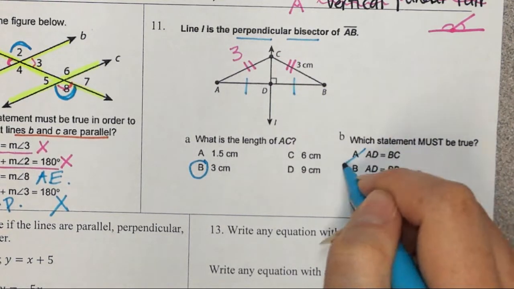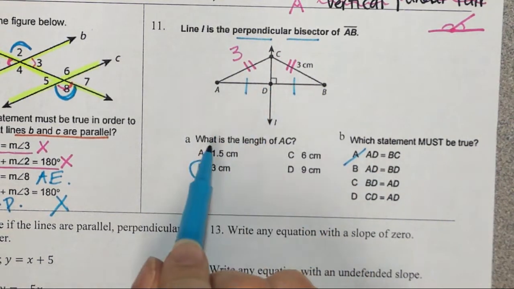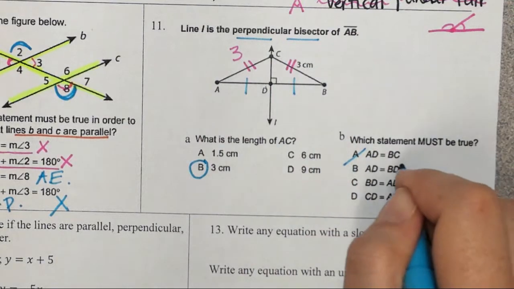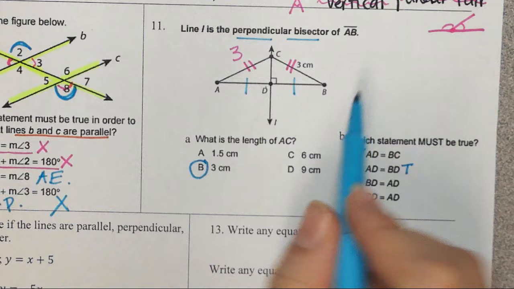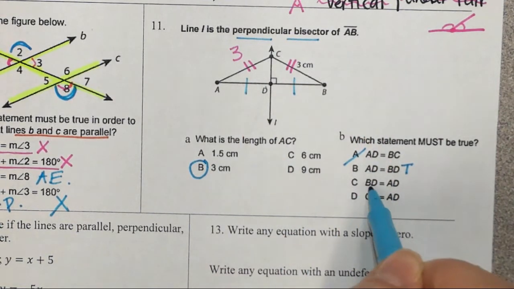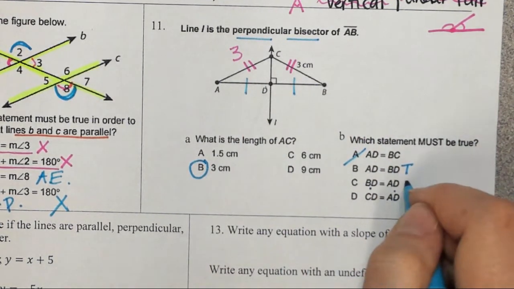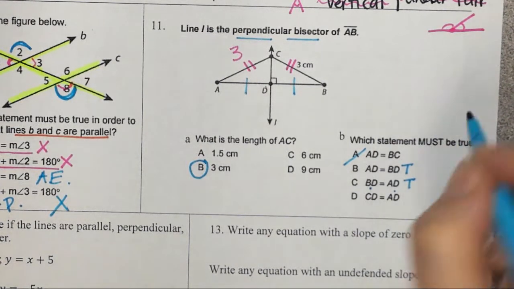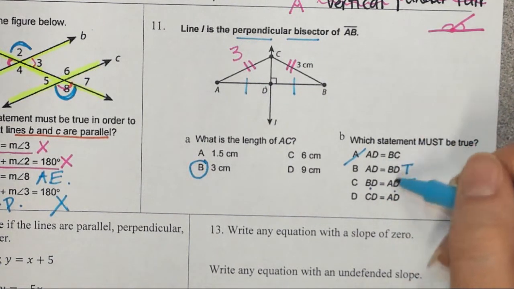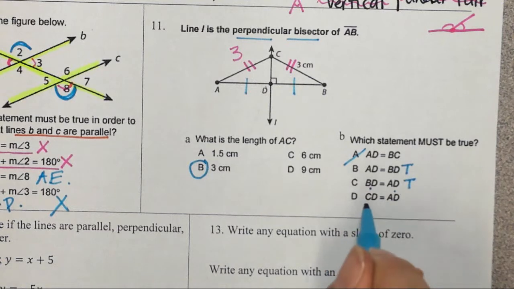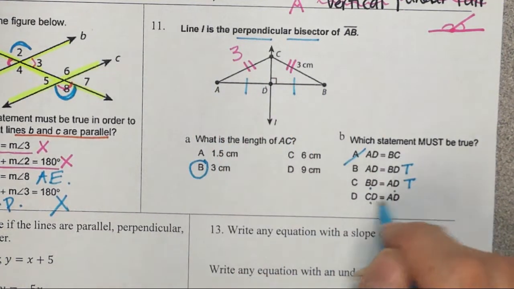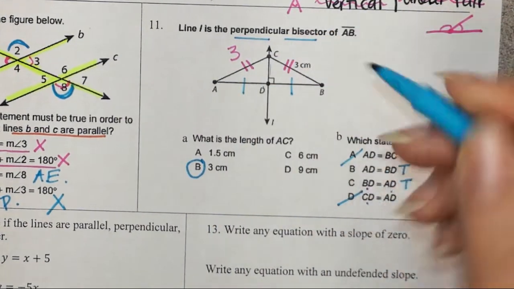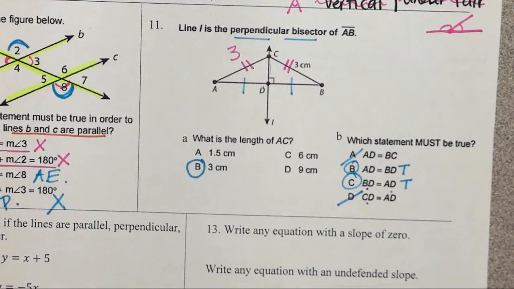Okay, so that's out. AD is equal to BD. That's true. AD and BD should be the same. BD is equal to AD. That's also true, since they're pretty much saying the same thing, just in reverse. Then it says CD is equal to AD. Okay, that's not true. So B and C would work.